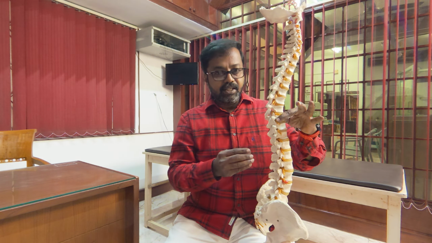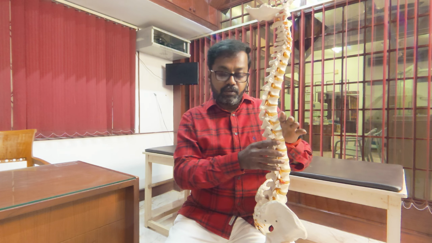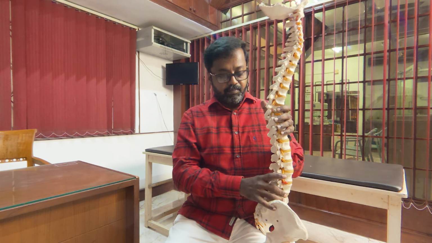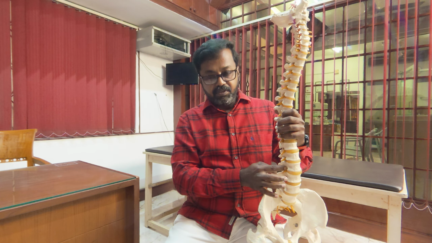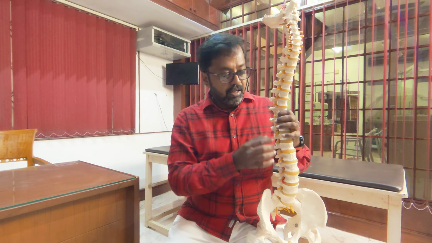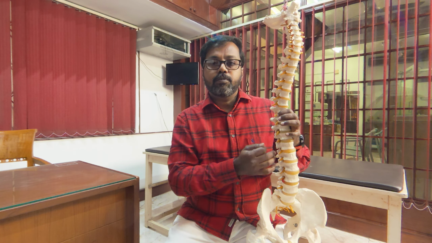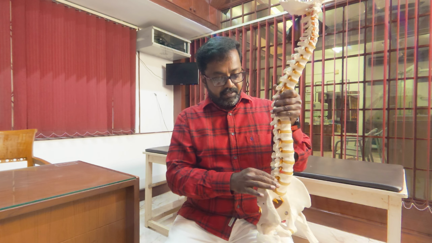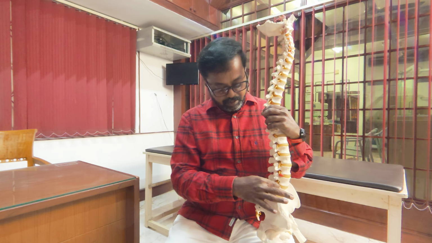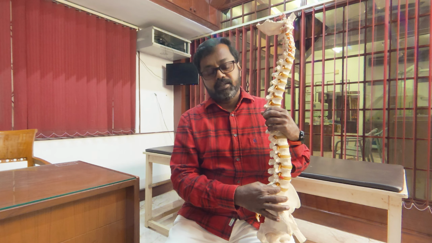Why am I talking about the curves now? Because when there is an exaggeration, whether the curve is getting obliterated or becoming more pronounced, there is a problem in the spine. When you see the structure of the spine, this is the body and this is the spinous process. In between is the vertebral canal, and in that canal runs the spinal cord, which is the extension of your brain structures, and from the spinal canal come out the peripheral nerves.